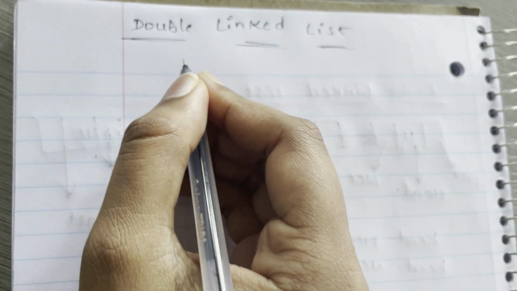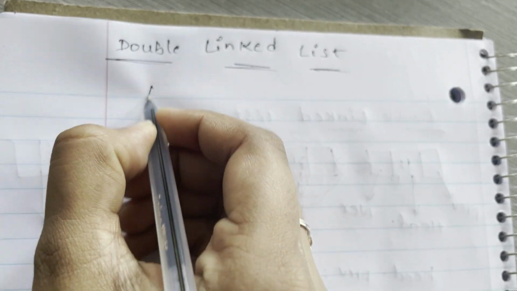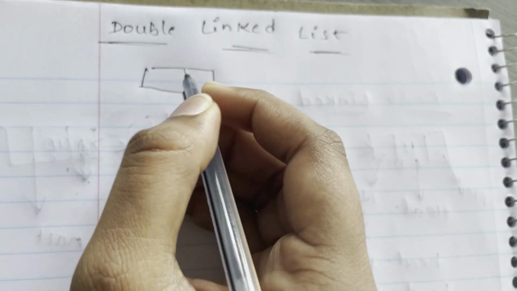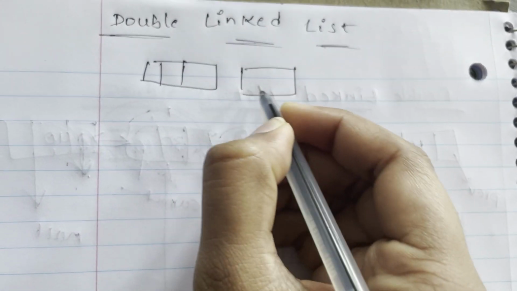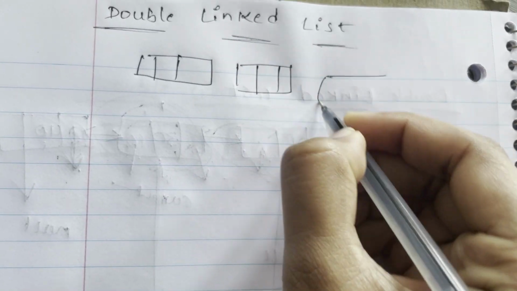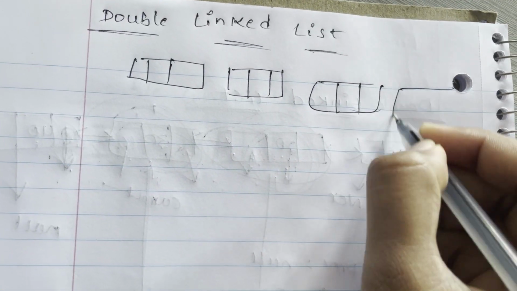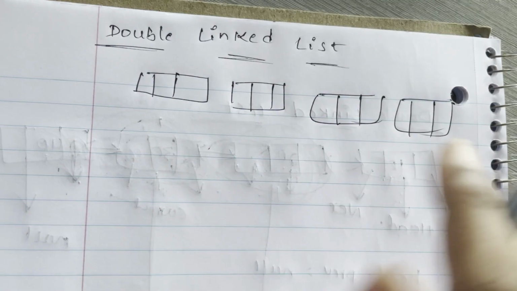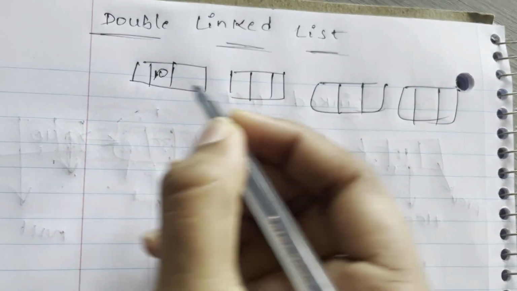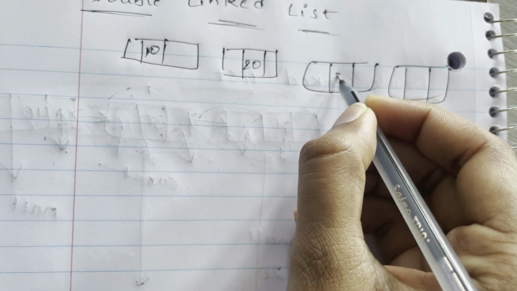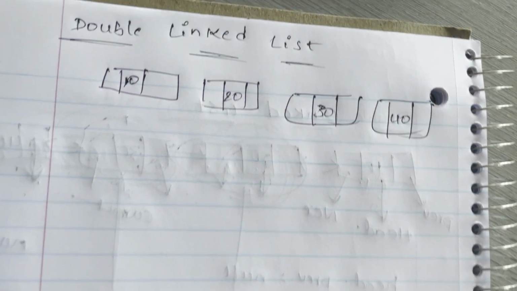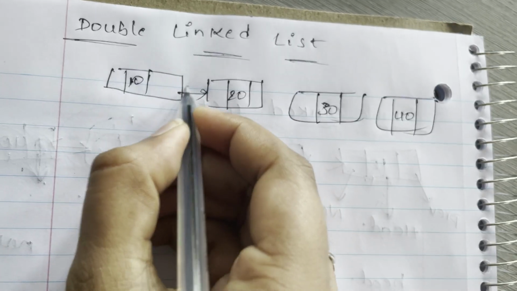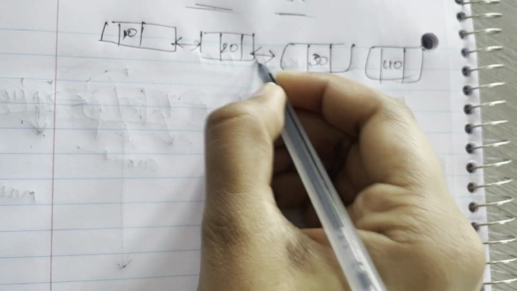So what is double linked list? As I have said in the introduction video, double linked list will contain link to both previous and the next nodes. So for example, I have 4 nodes here. One contains the value 10 and the others contain 20, 30 and 40. These are all linked to each other.